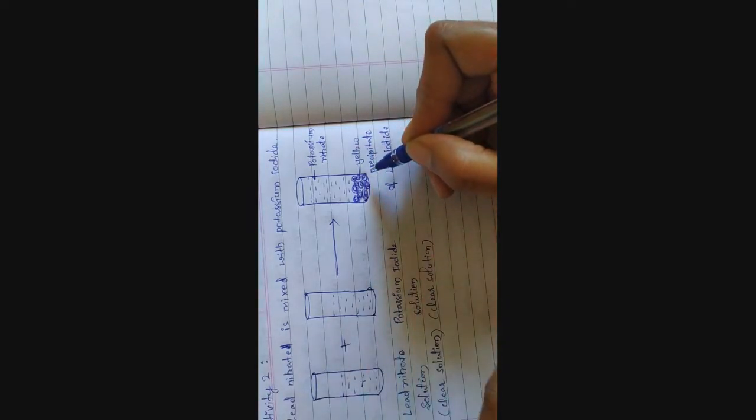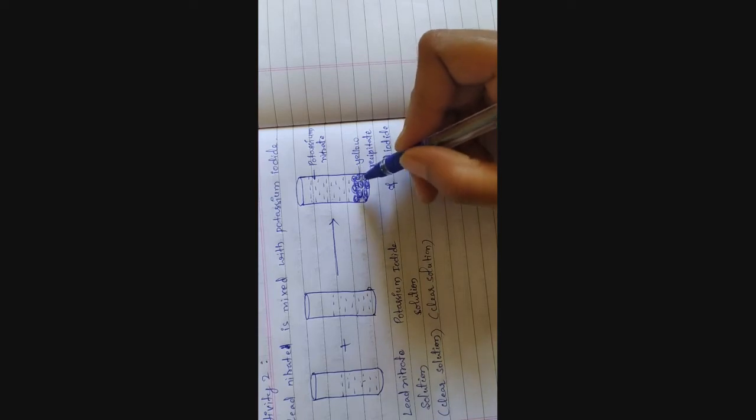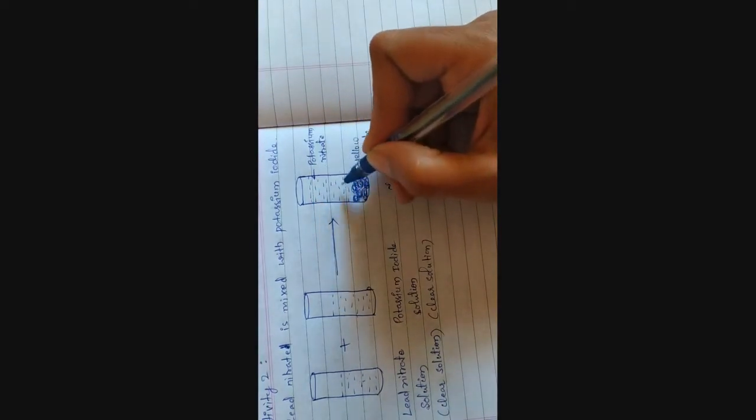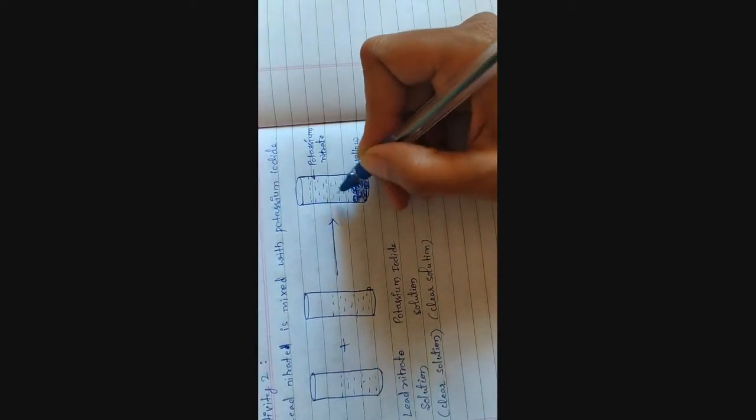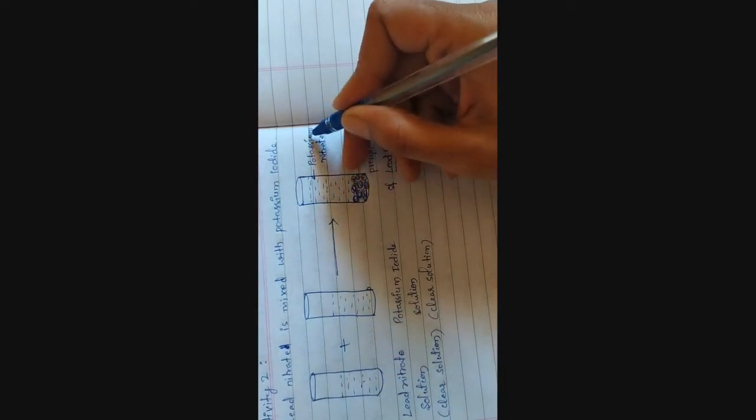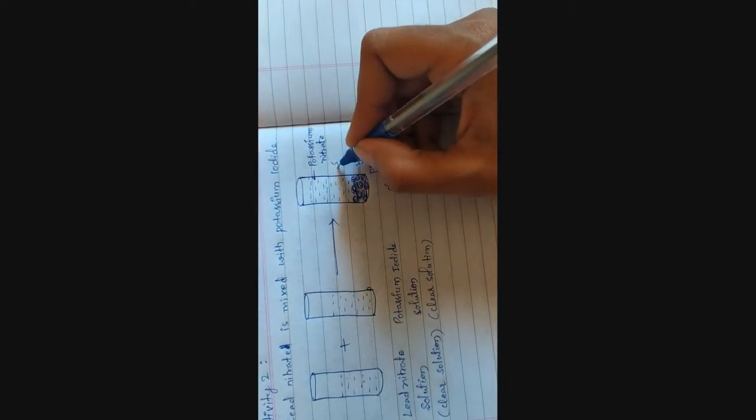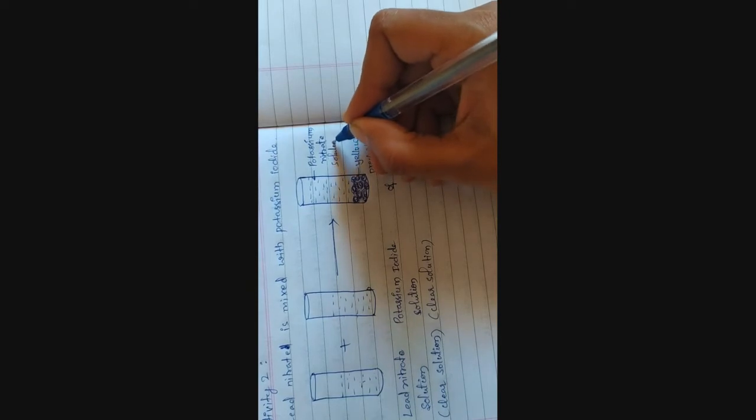In the form of precipitate, small solids are formed. This yellow precipitate is lead iodide, whereas the clear solution above it is potassium nitrate solution. This is second activity.